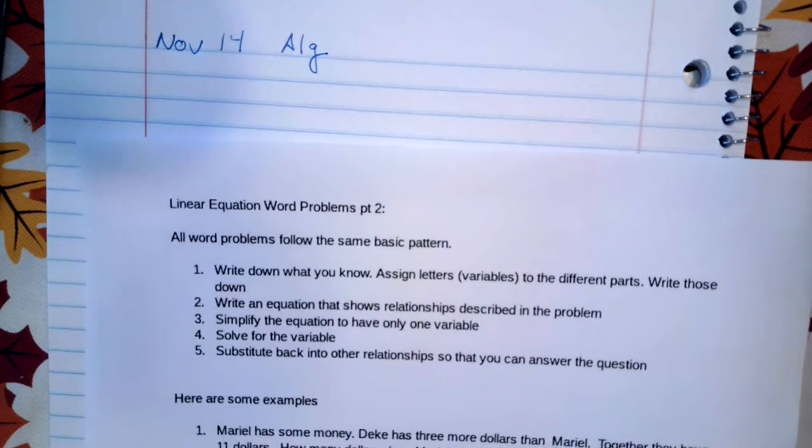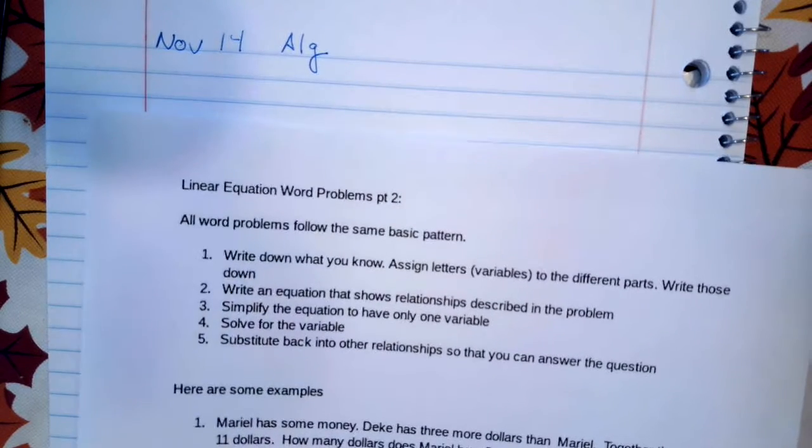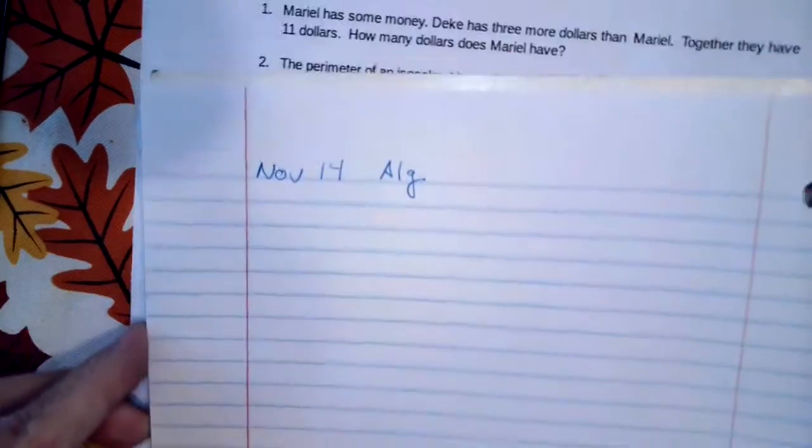So I'm going to go through these with you now. This is now me answering to see, did you do them right? And what I hopefully expect to see you have when you come back to class next time we meet. So linear word equation problems, part 2. Okay, so let's start with the first question.